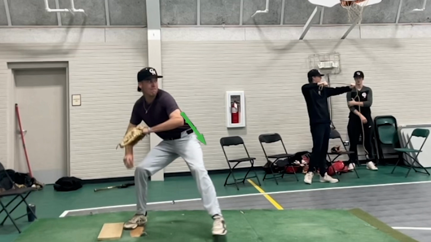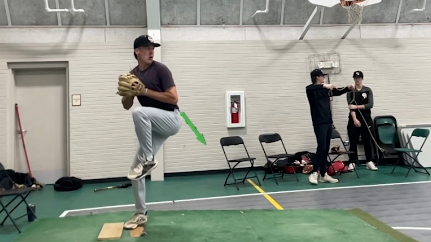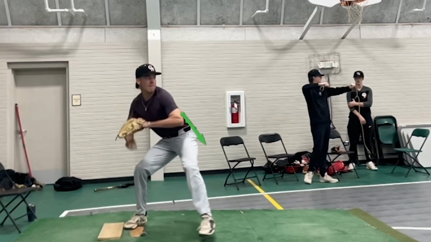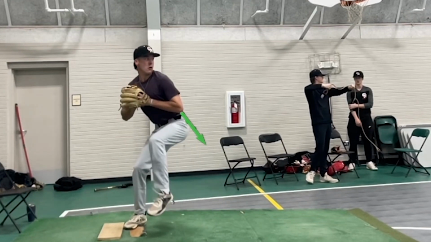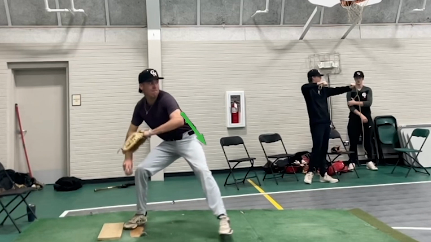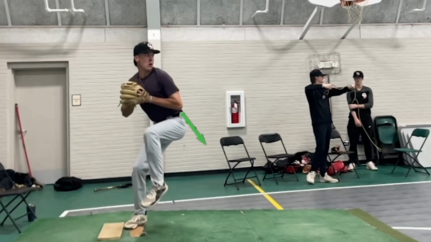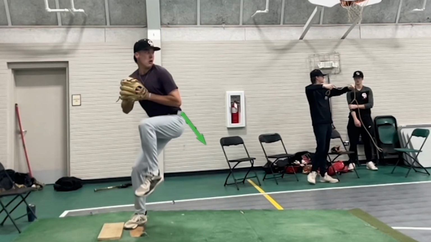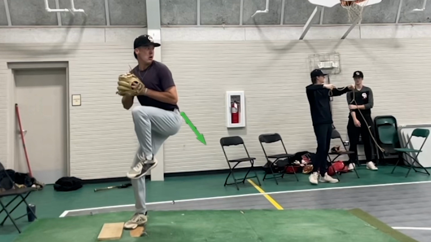And what we can see is that as a result, you can really just see the potential energy that is lost, the linear energy that is lost as a result of Blaine just sitting straight into his back leg instead of essentially driving off while he sits into his hinge position, similar to how we saw with Dylan Cease.